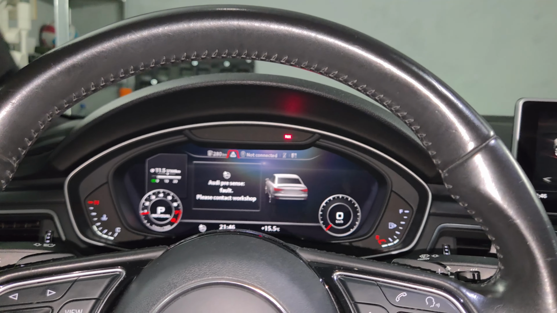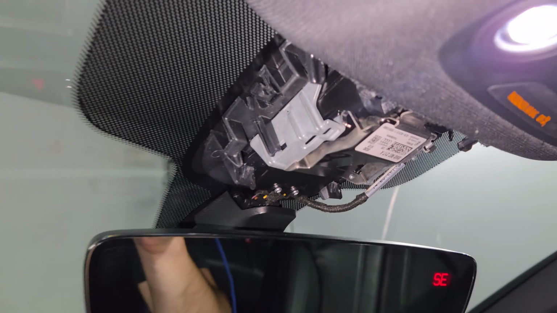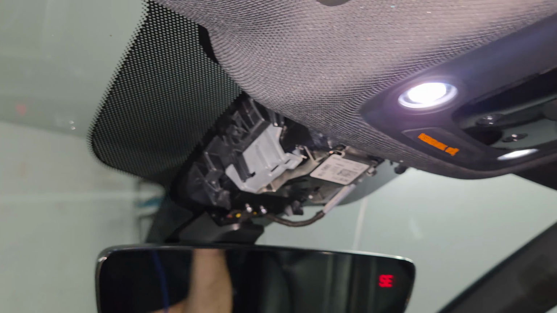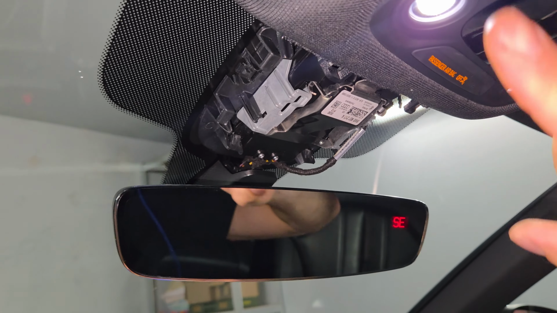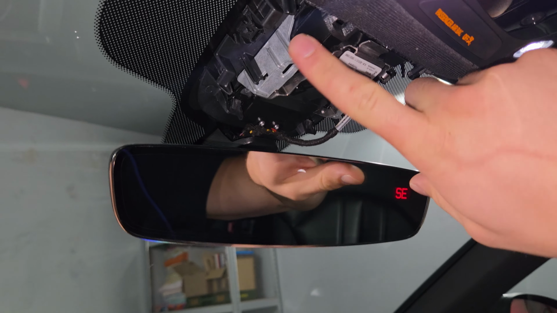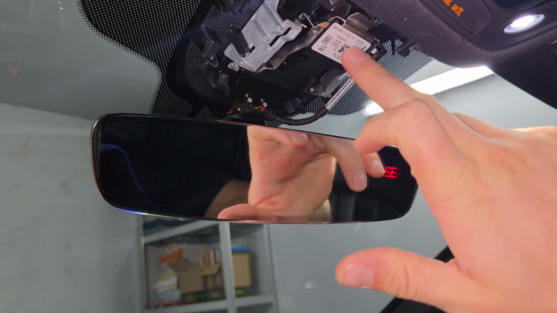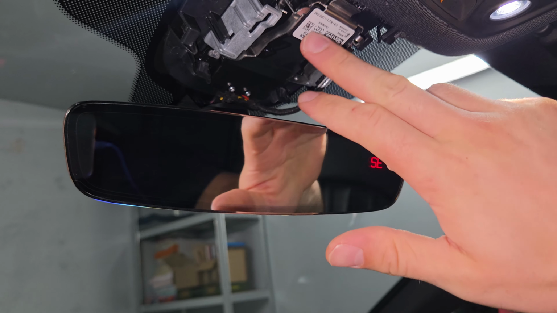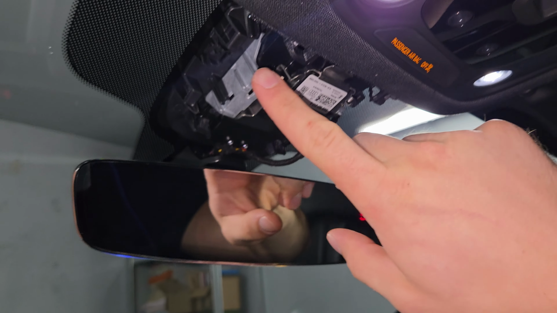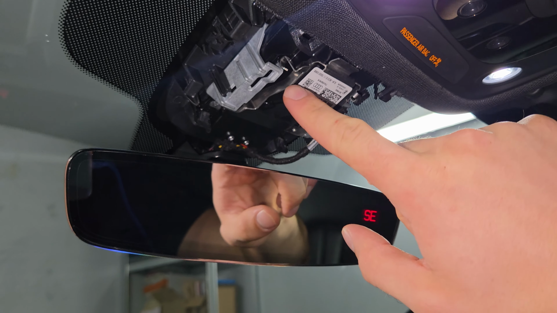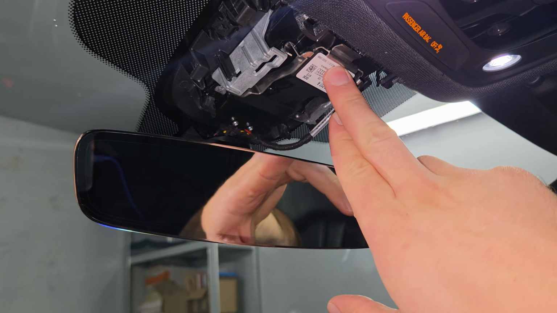This problem is related to the automatic braking of your car. In the previous generations of Audis, this camera over here had a heater that was glued into the windshield separately, connected with two cables to that module.